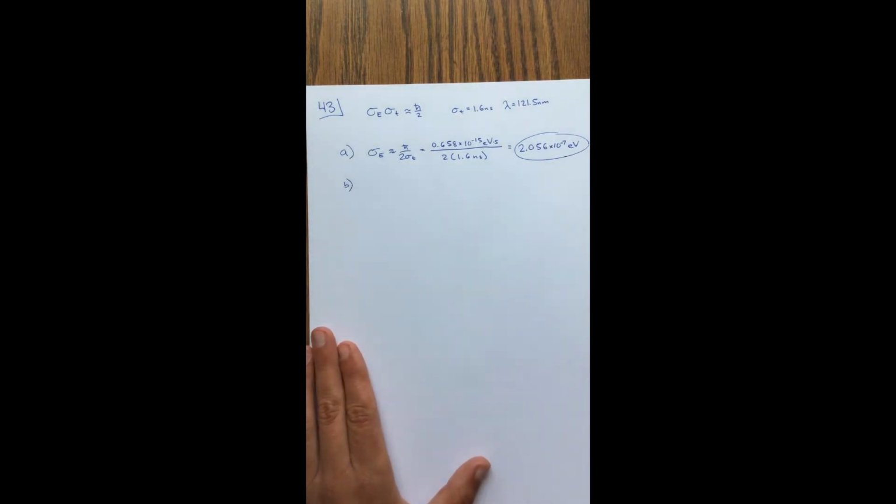For part B, we are asked, based on this uncertainty in energy, what is the uncertainty in the wavelength of the emitted photon? This variation in emitted wavelength is termed the natural line width. Hint: take the derivative of the relationship between the energy and wavelength and interpret the differentials as uncertainties.